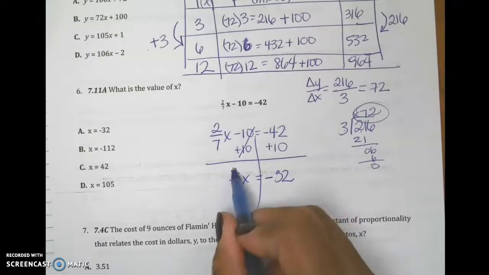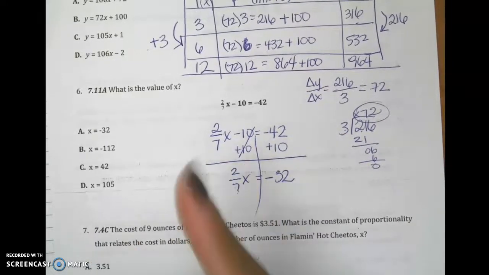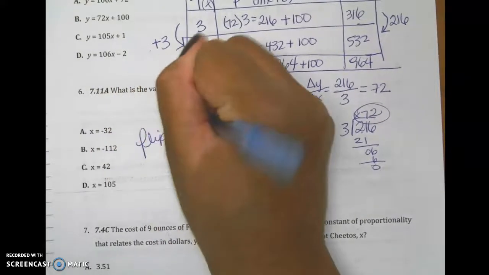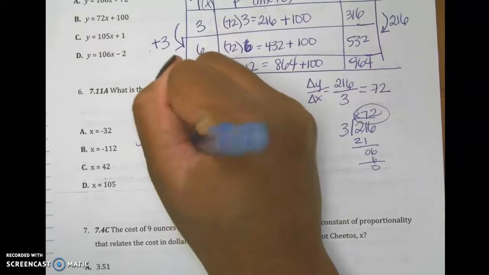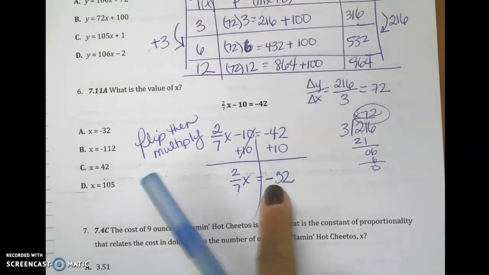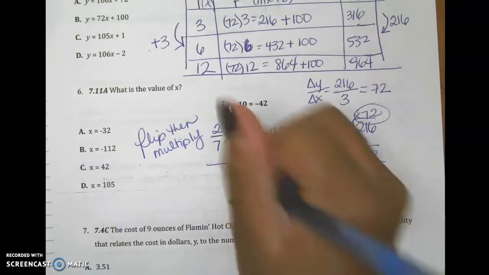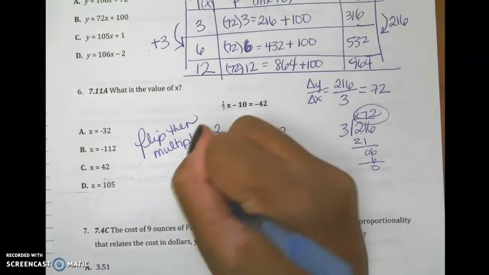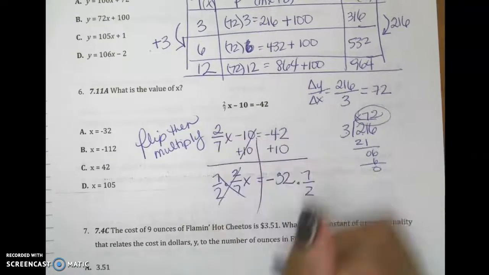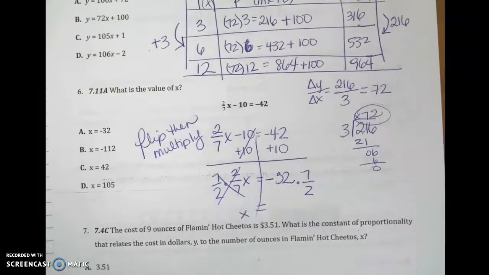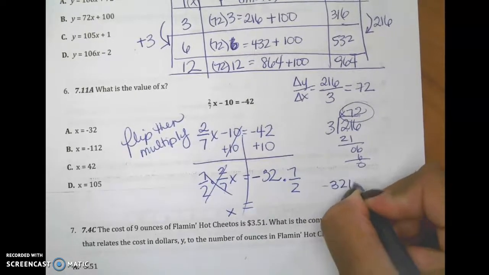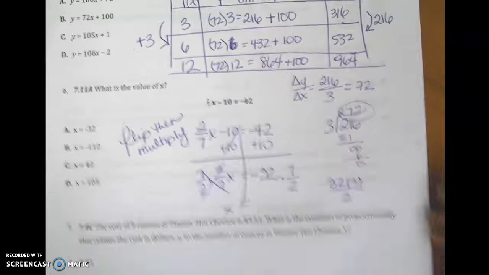Now, to get rid of this 2/7, I have to flip, then multiply. This is the keep, change, flip. If you're dividing by a fraction, which you're technically doing, you're taking negative 32 and dividing by 2/7. So flip it. It becomes 7/2. This becomes 7/2. These cancel out. X is equal to, come over here to the side, 32 times 7 divided by 2.